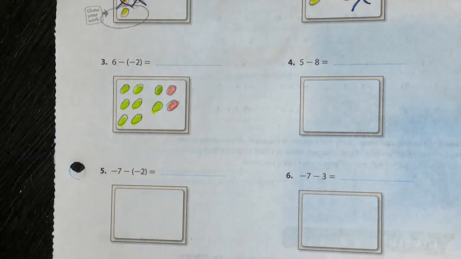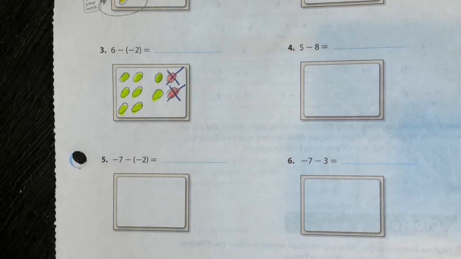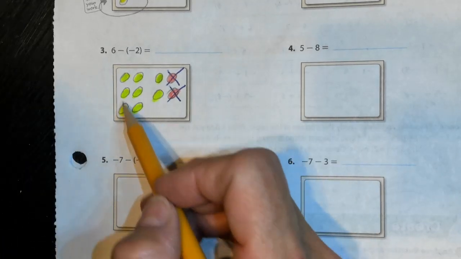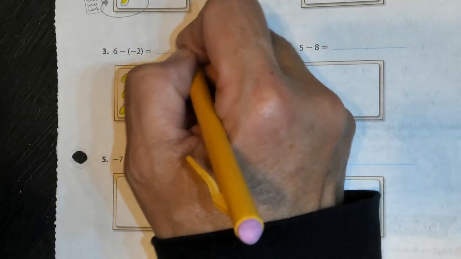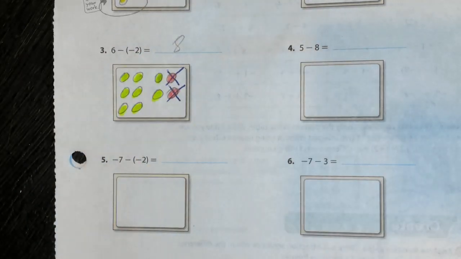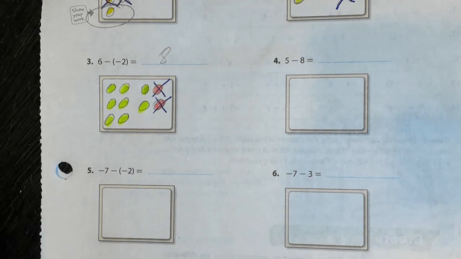Now, can I take away 2 negatives? I sure can. 1, 2. What do I have left? 1, 2, 3, 4, 5, 6, 7, 8. You have 8 positives left. So what I want you to know is that if you're subtracting a negative 2, it's the same thing as adding a positive 2. Okay?